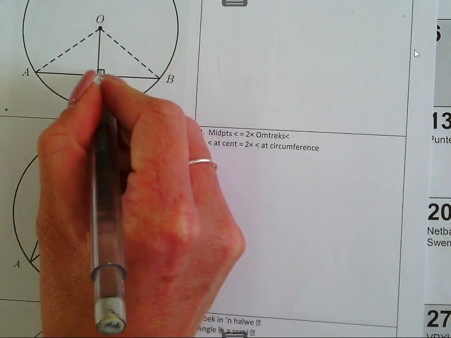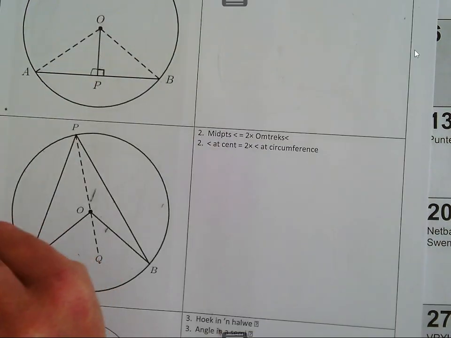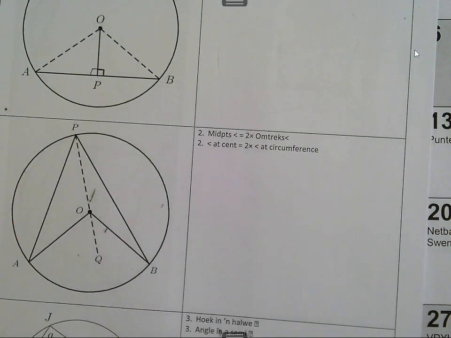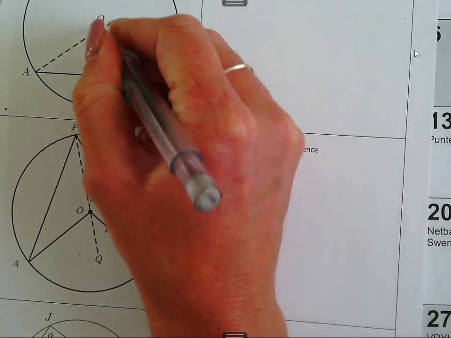The next thing is that there's a 90-degree angle. It's on a straight line, so the other triangle also has a 90-degree angle. So I've got 90 degrees and a side. Now, the one that you know from congruency is 90 degrees, side. So the other side that will be equal to each other is going to be AO and BO.